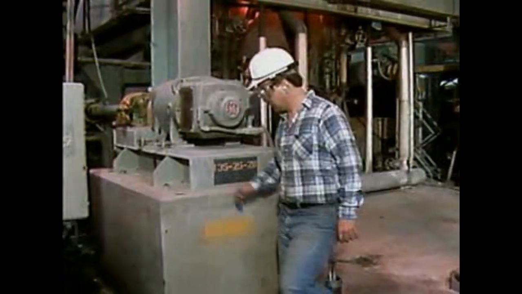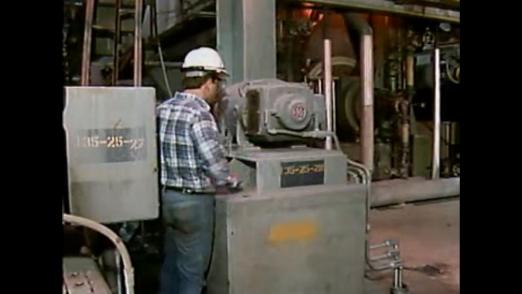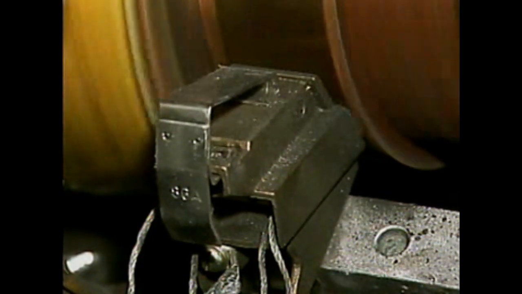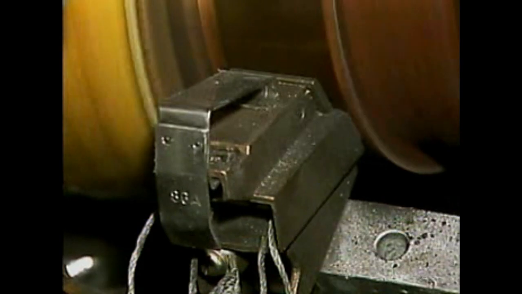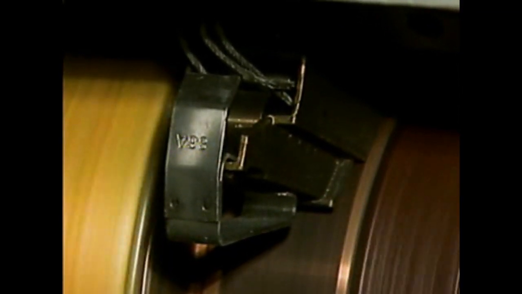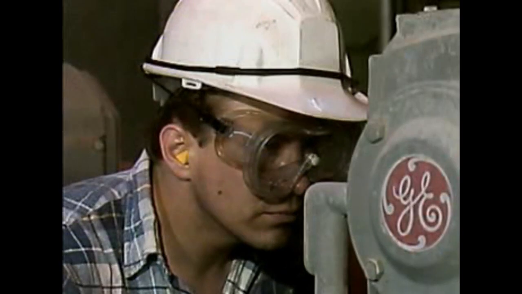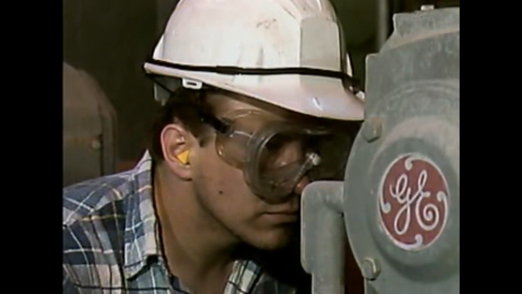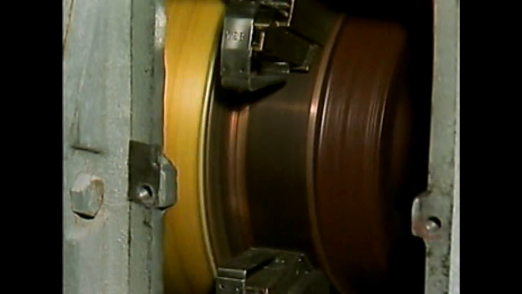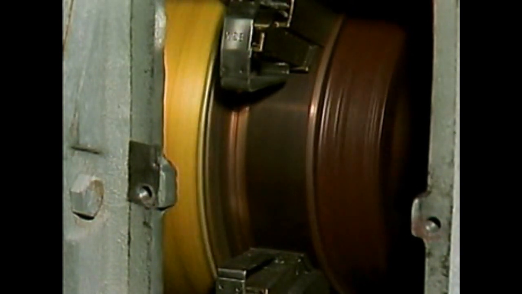Sparking or arcing near the brushes or on the commutator can mean that the brushes need to be replaced, or that they're not making good contact with the commutator. In addition, brushes can chip, which impairs their effectiveness. The commutator should also be checked periodically. Any scoring or grooving on the face of the commutator may indicate a problem.